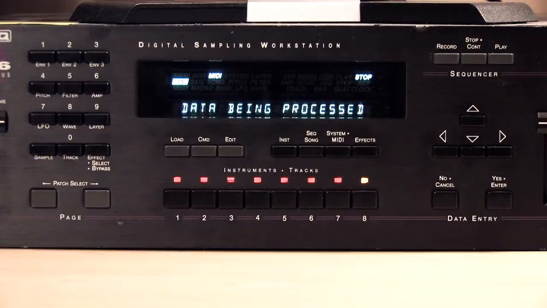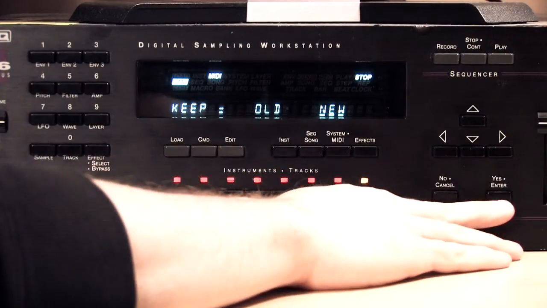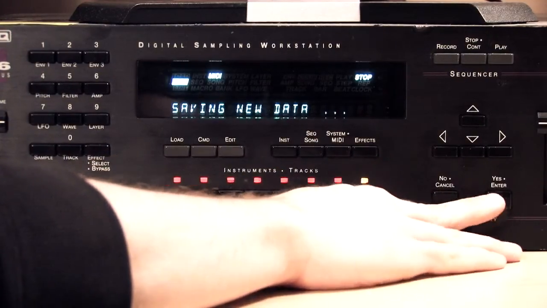"This is not a dream." You can preview this, but I'm just going to say yes, we want the new one.